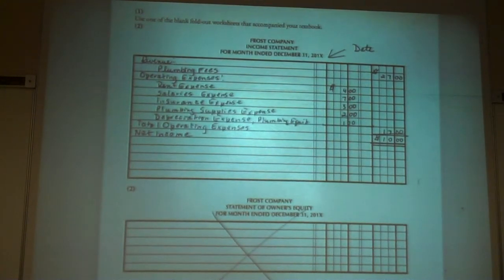Look at your heading. It's the name of the company. It's the financial statement, and this is the income statement. And this was for the month ended December 31st, and then put the year. Our book now uses XX, I think, instead of just one X. Just put the current year, if you would, even though we're not to December yet.